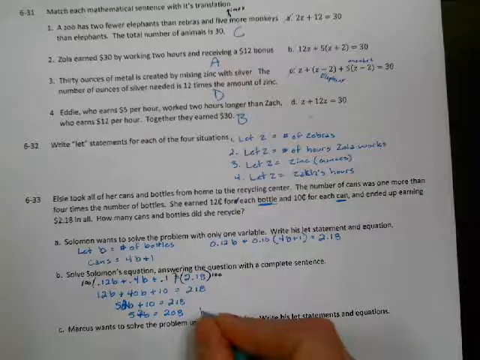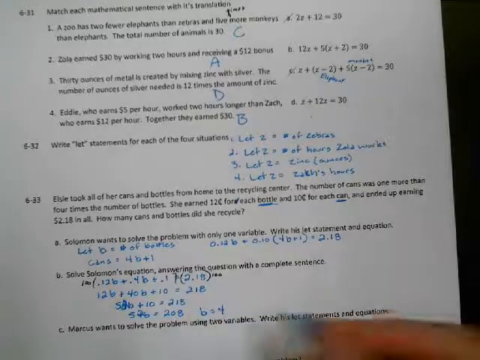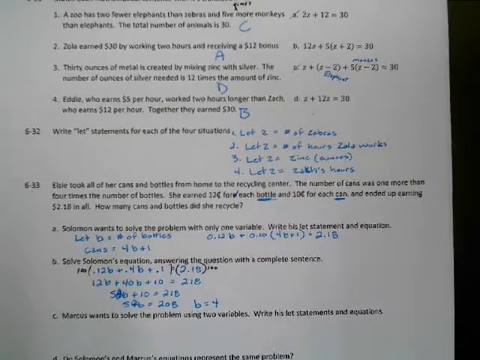Wow. I will say this, it's almost 5 o'clock on Friday. I should be home right now.